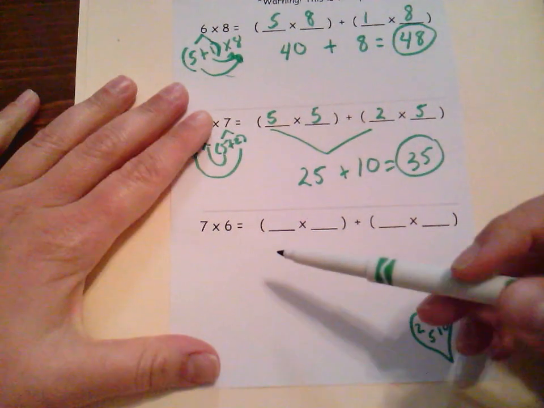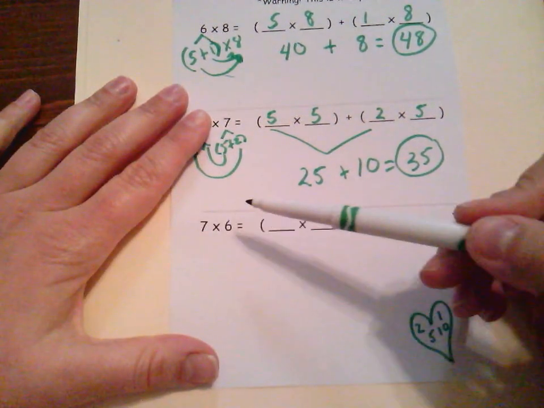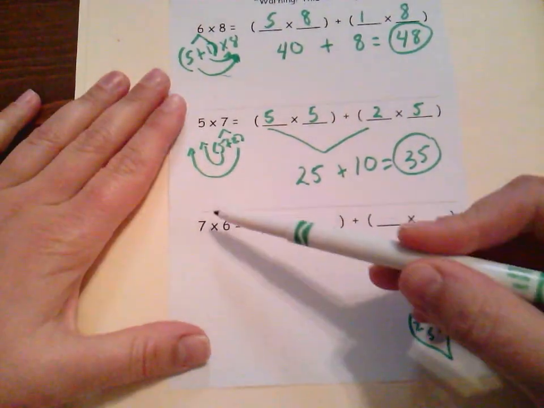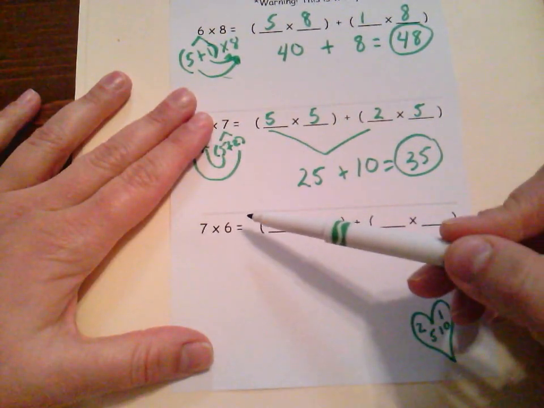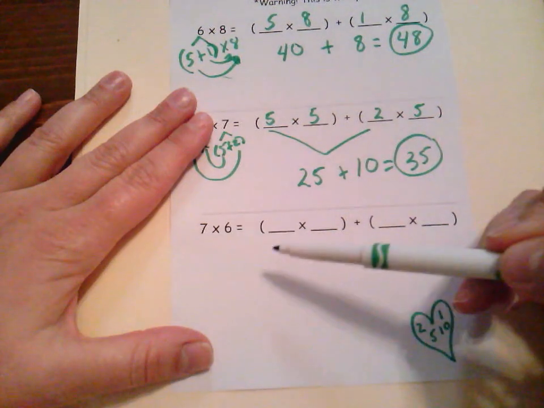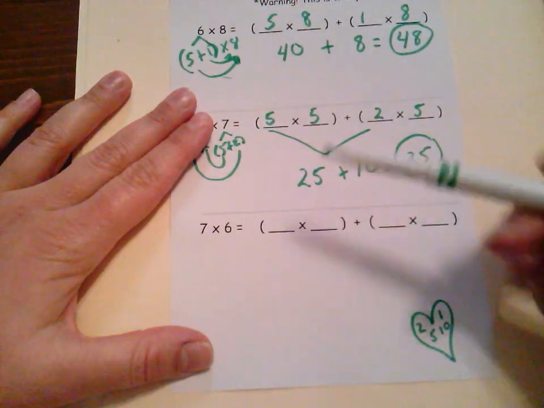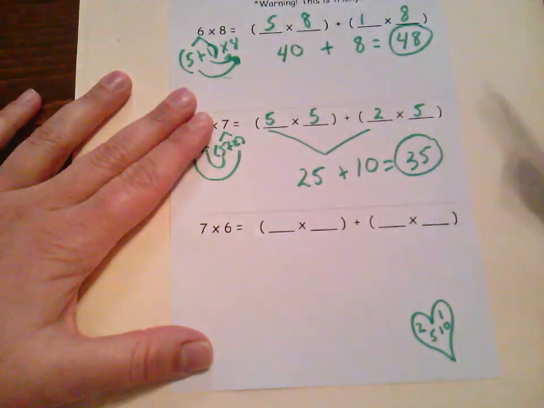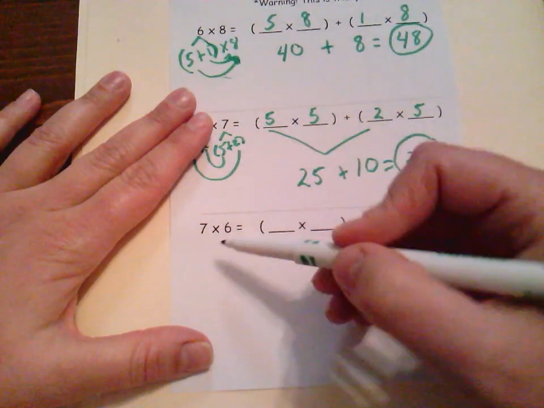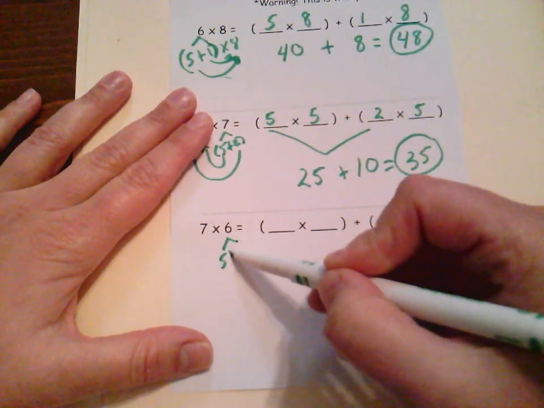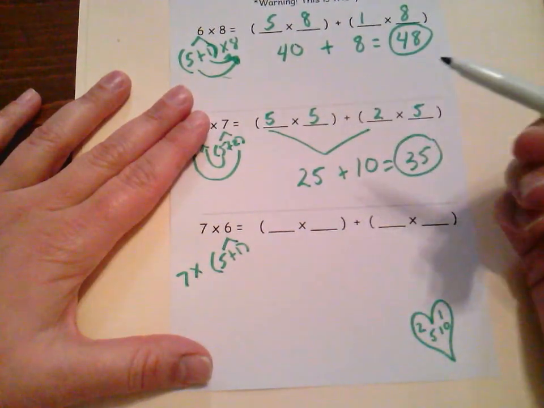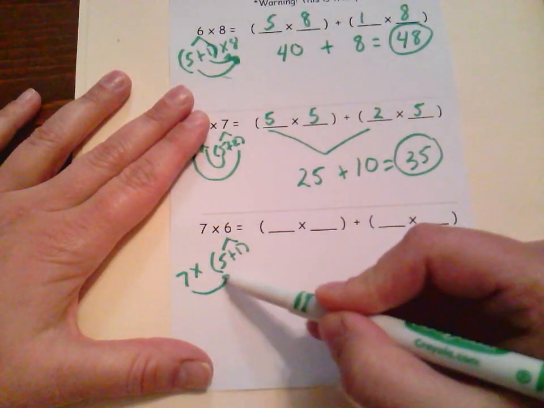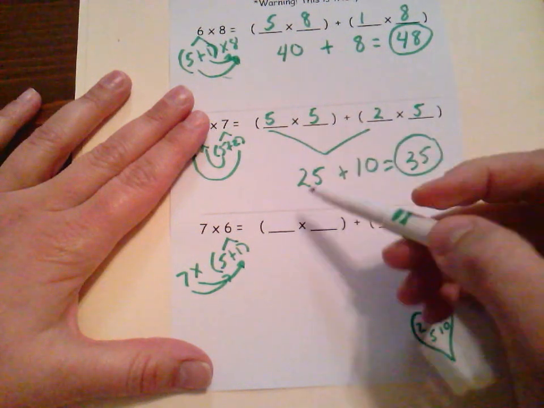All right, so taking a look at this, I actually can break either one up into really simple equations. I can break that 7 up into a 5 and a 2, or I can break that 6 up into a 5 and a 1. It's really up to me. No matter how you do it, you're going to get the same answer as long as all of your calculations are correct. So I think breaking the 6 up into a 5 plus a 1 is my best bet because it's very, very easy. And then I'm going to distribute to make my two new equations.